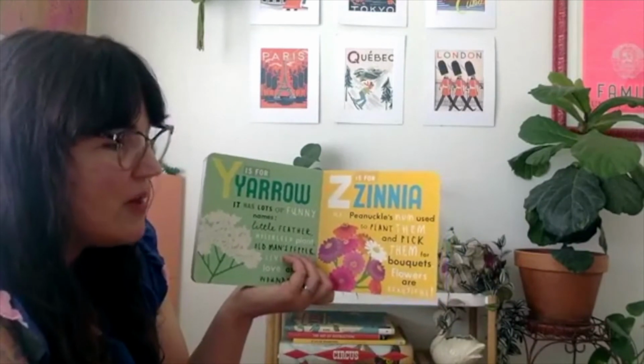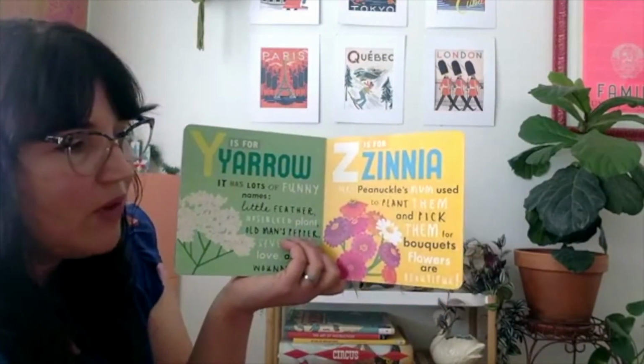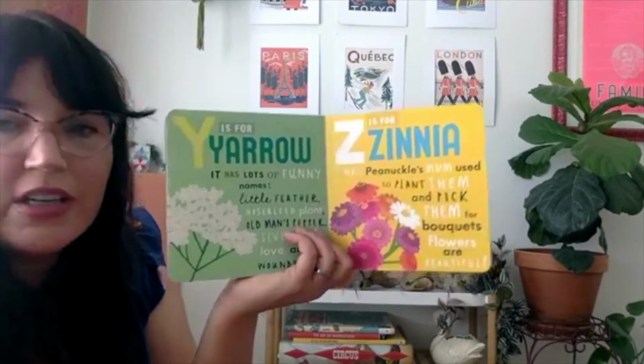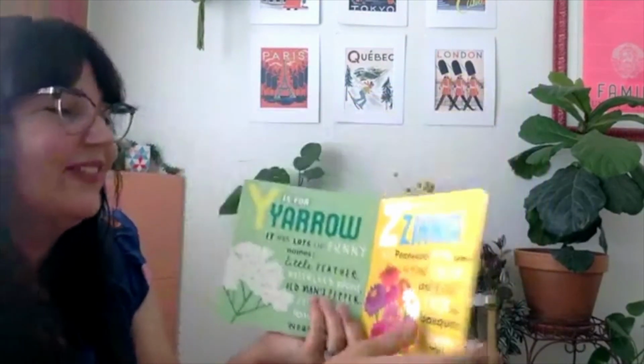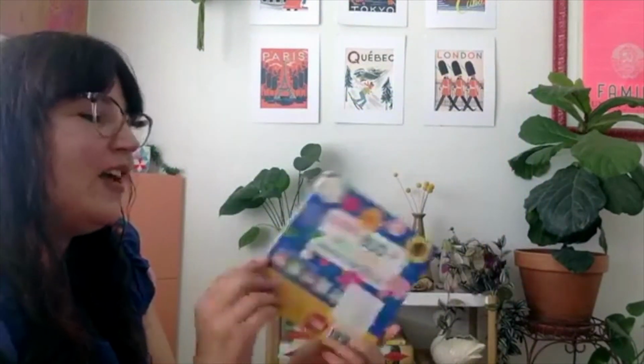And Miss Peanuckle's mom used to plant them and keep them for bouquets of flowers. Aren't they beautiful? And that was Every Bud from A to Z, the flower alphabet by Miss Peanuckle. Let's sing our last song.